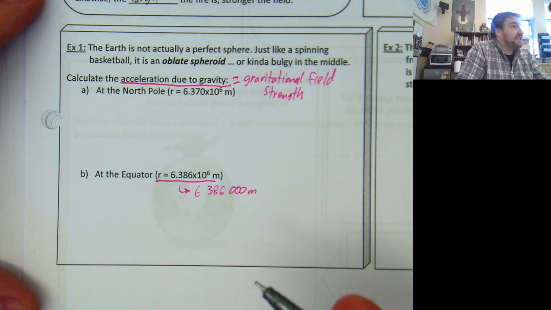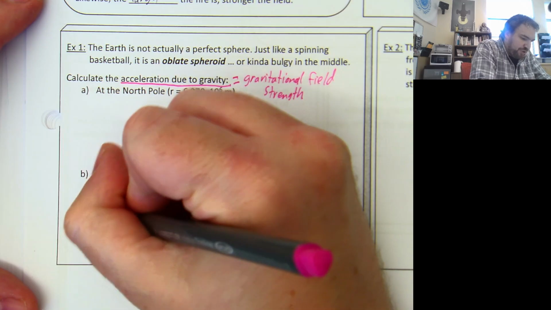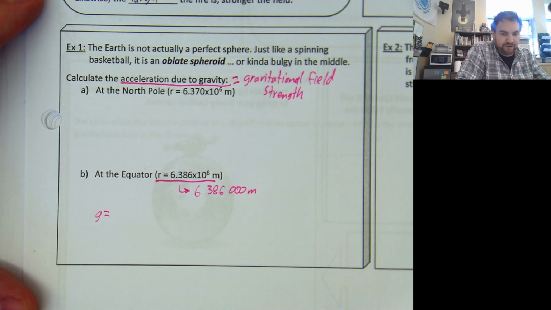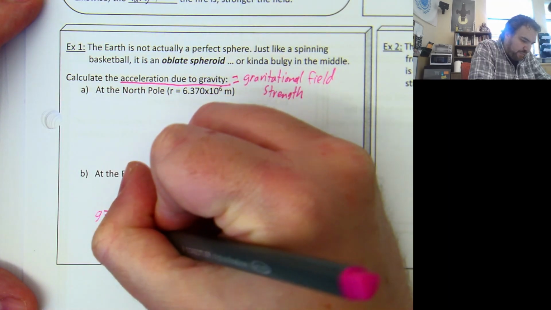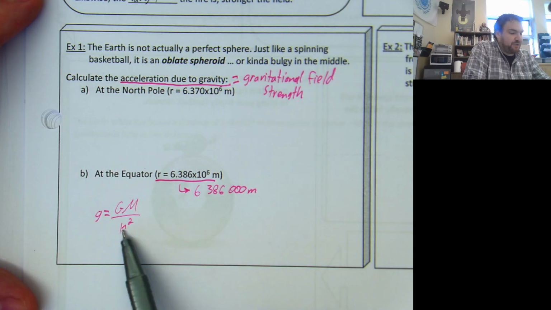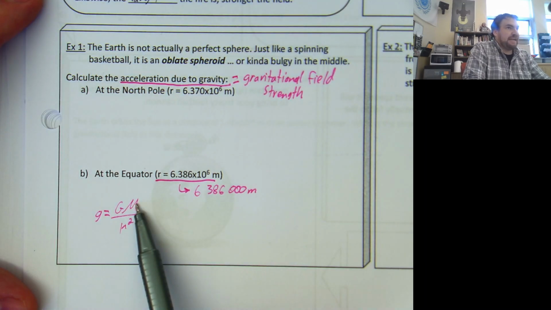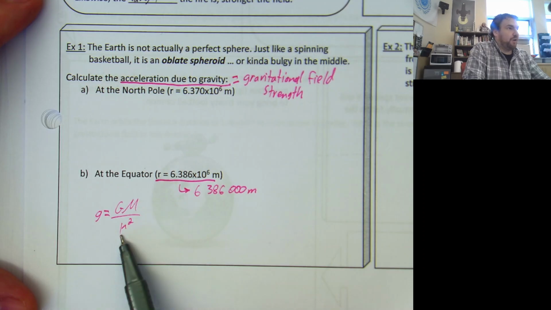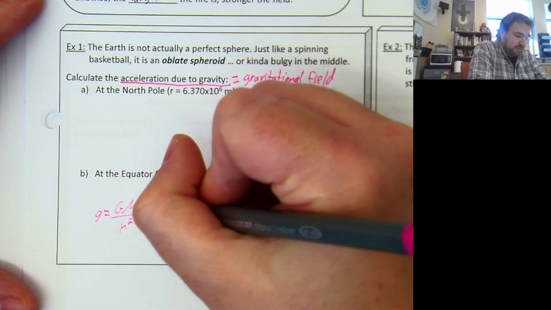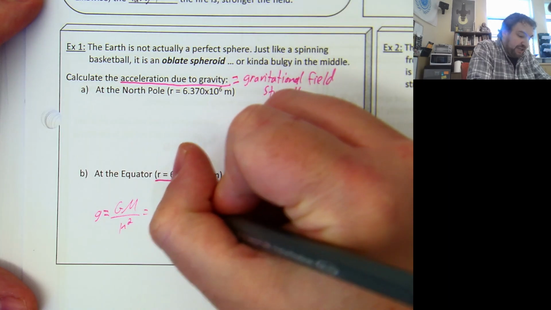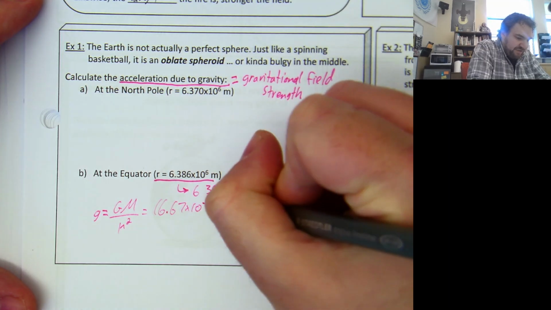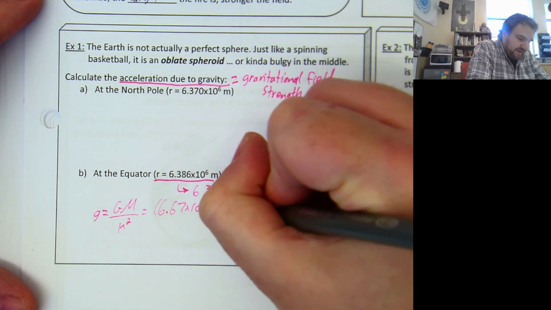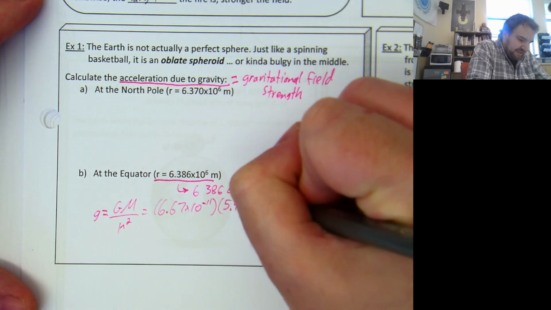So if I wanted the gravitational field strength at the equator, or the acceleration due to gravity at the equator, I would say that g is equal to G big M over r squared. These are values for the object creating the gravity and how far you are from its center. Big G is 6.67 times 10 to the negative 11. The mass of the Earth has not changed: 5.98 times 10 to the 24.